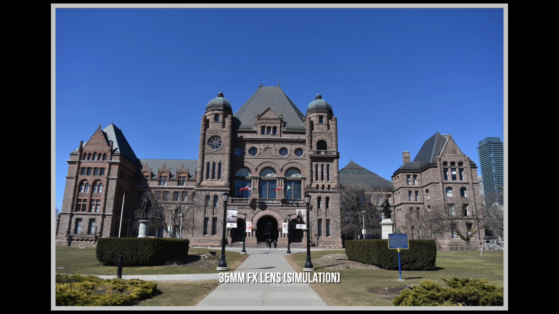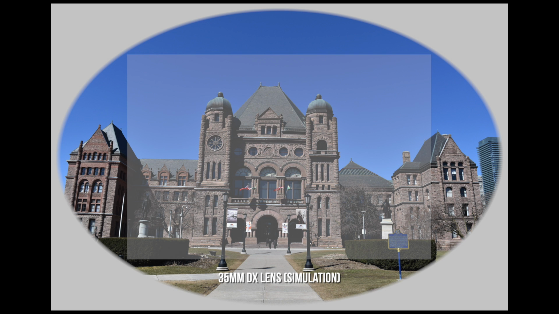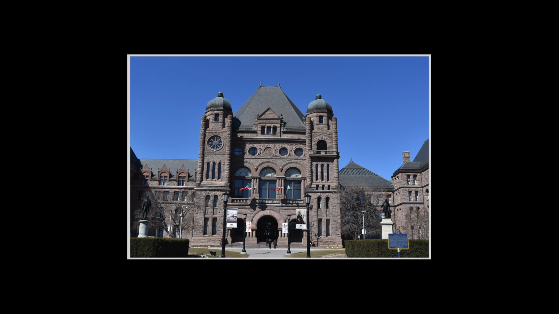An FX sensor is larger than a DX sensor. A 35mm FX lens creates an image large enough for an FX sensor. A 35mm DX lens only creates an image large enough for a DX sensor. On an FX sensor, the smaller imaging area of the DX lens creates a vignette around the image. This image simulates that. FX cameras know when a DX lens is used and automatically crop to take an image the size of the DX sensor, so you get the smaller field of view that a 50mm FX lens would provide, the same image you'd get on a DX sensor.